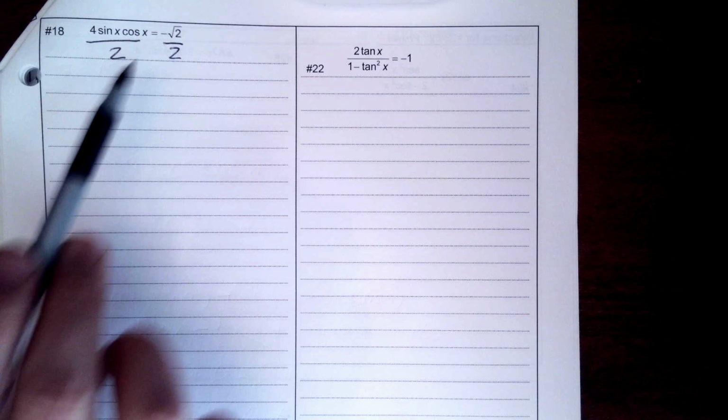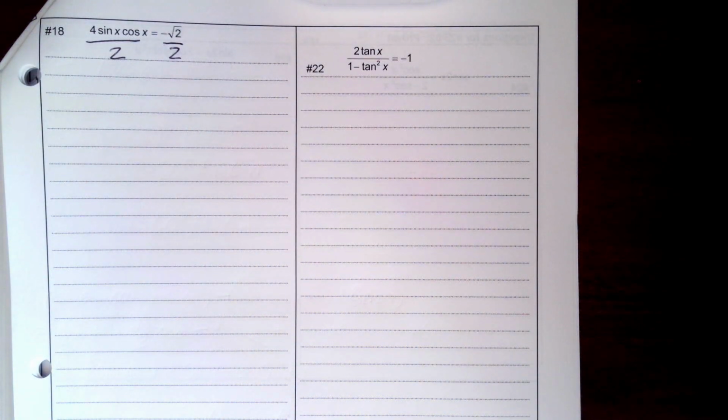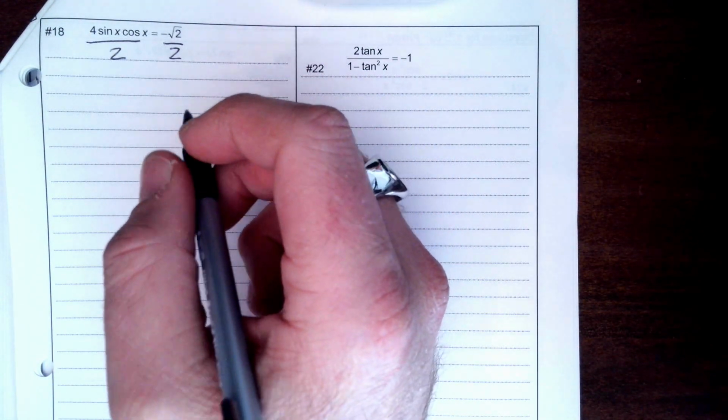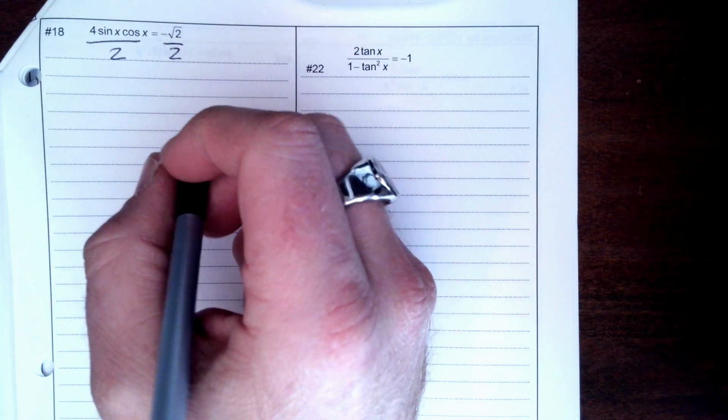Also, 4 times the sine of x times the cosine of x doesn't really look like anything that I've seen before, but let's take a look at what rules we can create now. We can still divide by 2 there.